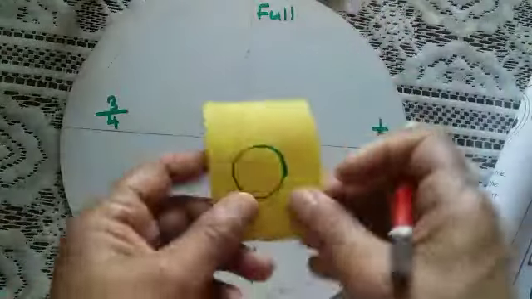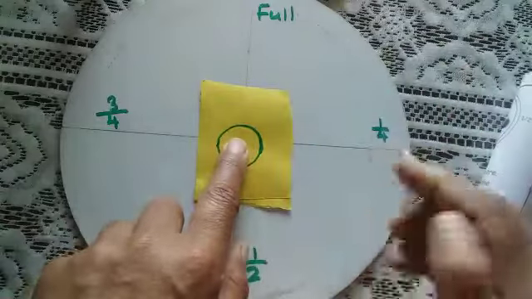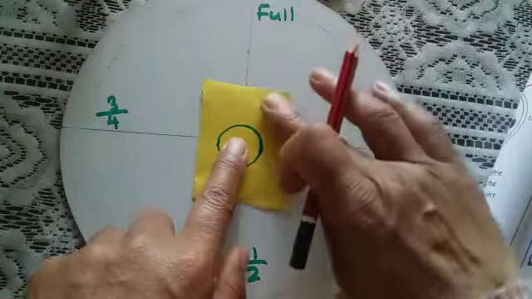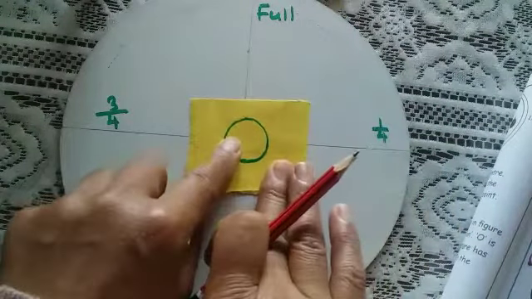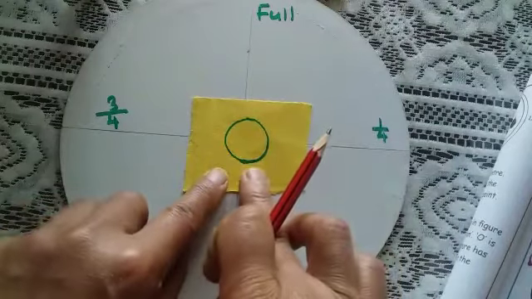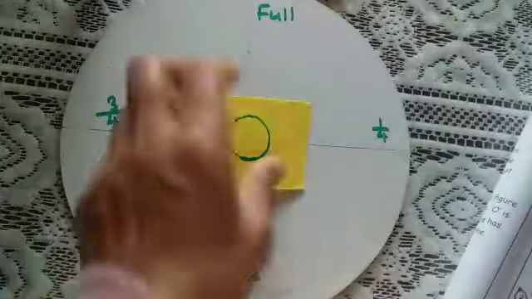Then take a circle. Quarter turn means we have to bring it straight to this line. Just turn to your right side. Is there any change in the figure? No, it doesn't change. Circle doesn't change. So put a tick.